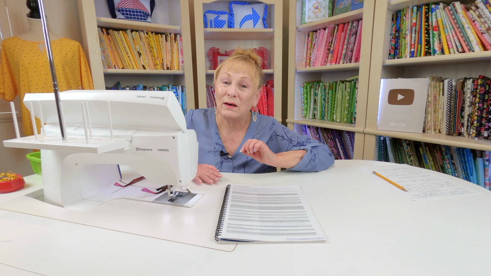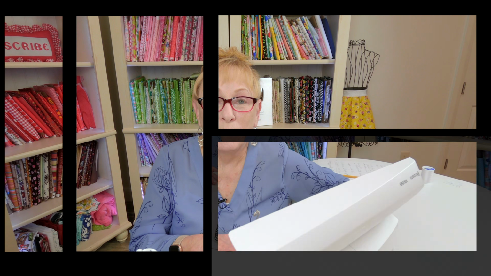So I'm going to go over a couple of the most common mistakes people make. One of the most common errors is that your upper thread is not in correctly. I've often been sewing and taken my fabric out, and then I'll put some other fabric right back in, and suddenly it doesn't stitch right. And I will just rethread it, and suddenly the problem goes away.